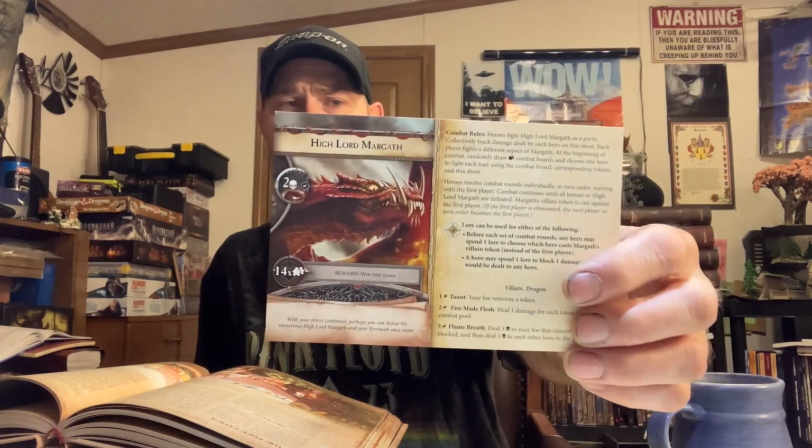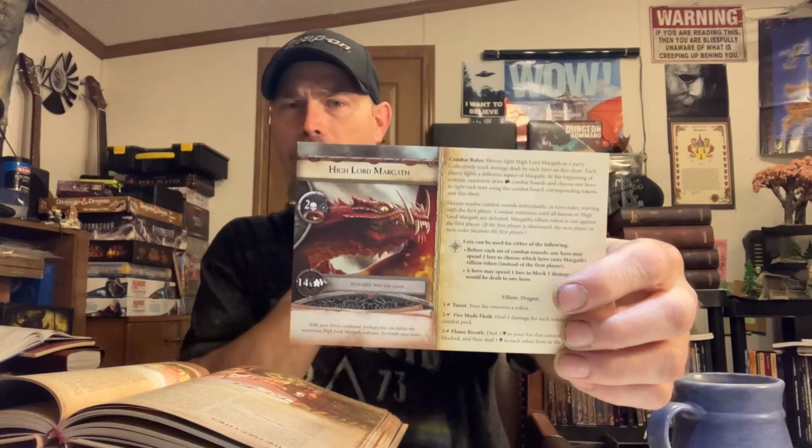That is the purpose of an antagonist. In my game, I decided that the antagonist I'm going to use is straight out of the Runebound game and part of the Terrinoth world, which is High Lord Margath. You can see there, Margath is a very large red fire-breathing dragon. Let's learn a little more about Margath and how he ties into the campaign setting. High Lord Margath wishes to bring the realm under his control.